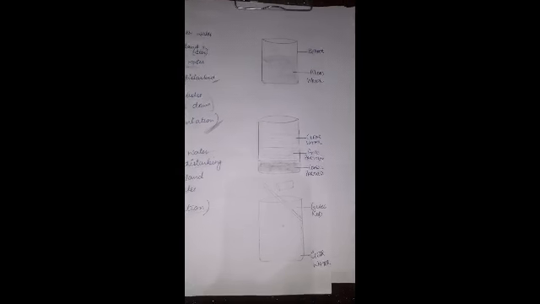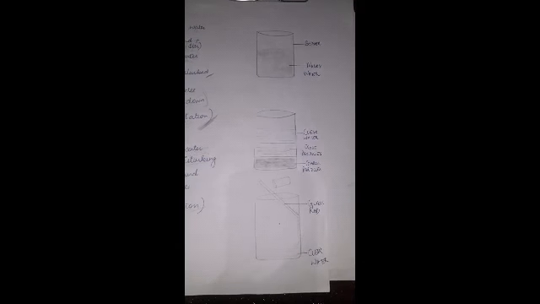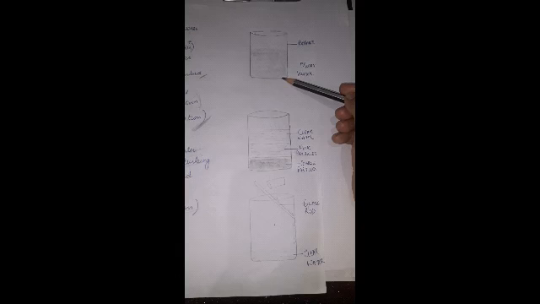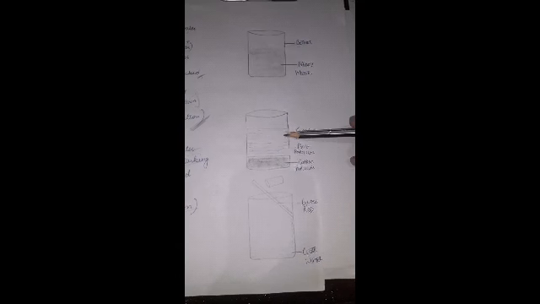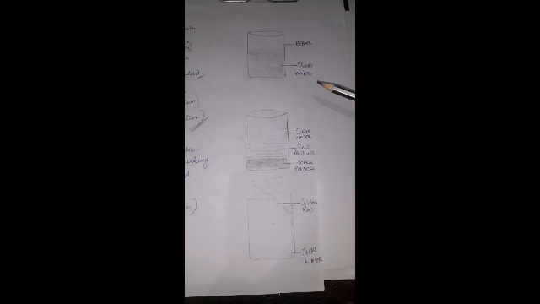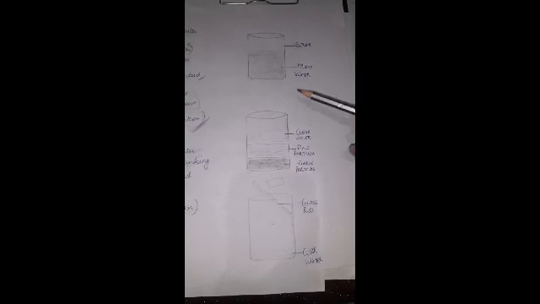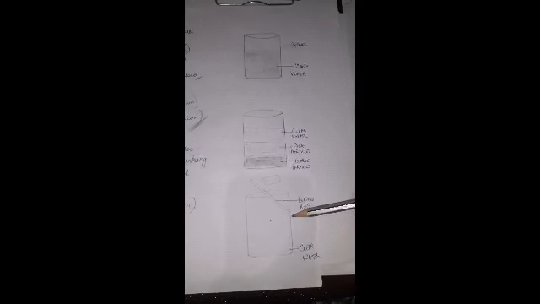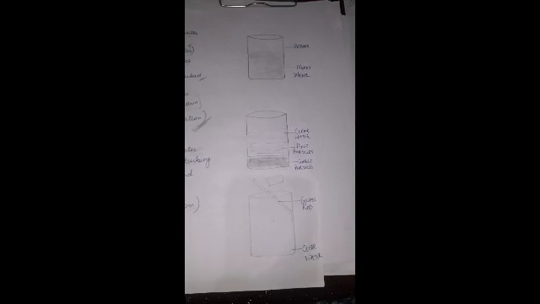So here are the diagrams depicting the process of sedimentation and decantation. In the first beaker, we have muddy water. In the second beaker, we allow the sand particles to settle down. This is showing the process of sedimentation, and the last diagram is showing the process of decantation.